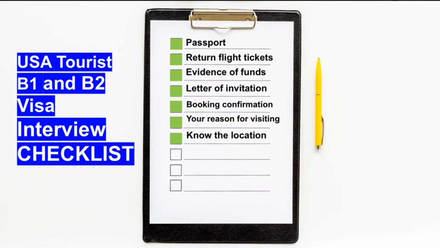Make sure you know the location of your interview and get there with plenty of time to spare. Always be polite and cooperative. Do not be defensive in your answers. Be polite, positive, you can smile as well, and don't forget to maintain positive eye contact.